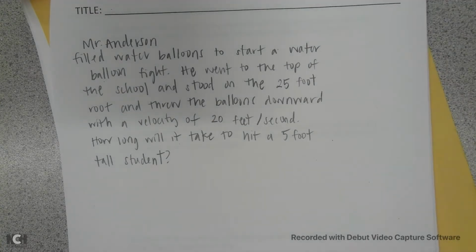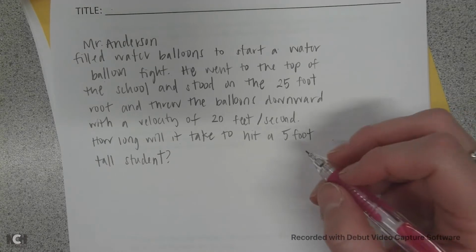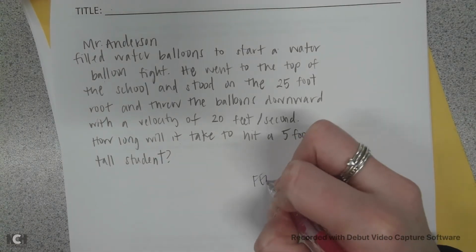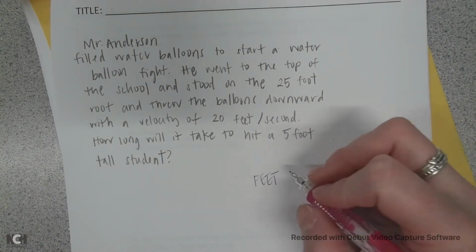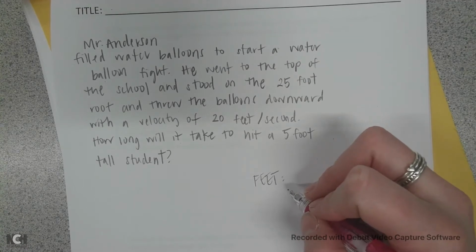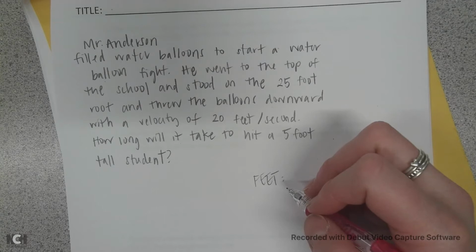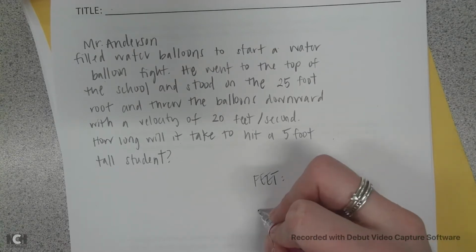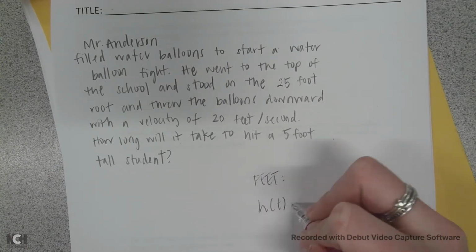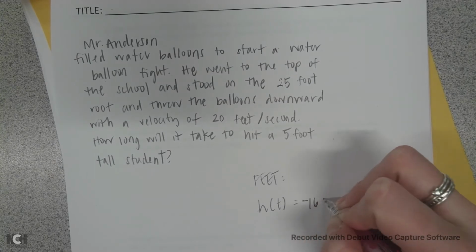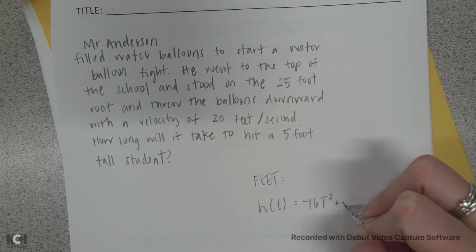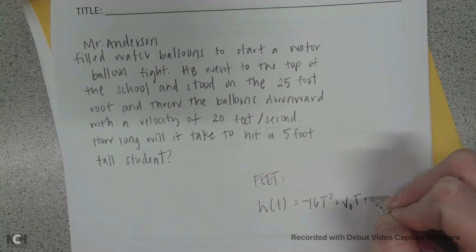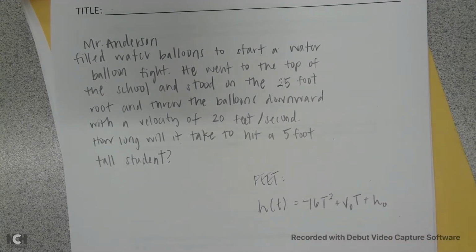Okay, so the first thing we need to do is use the feet formula, and that is h(t) equals negative 16t squared plus the initial velocity times t plus your initial height.